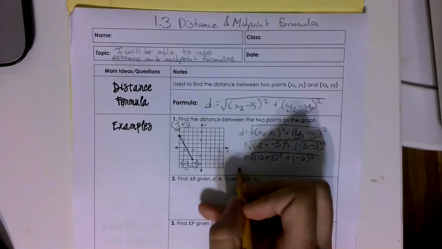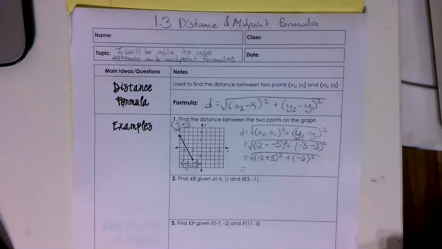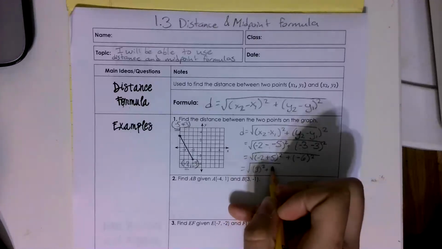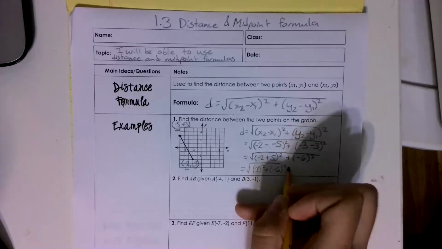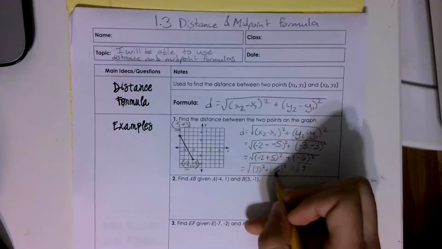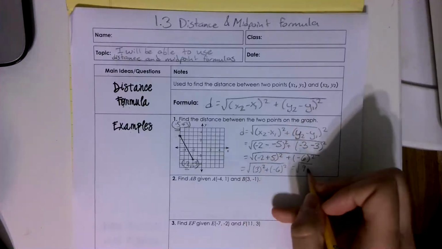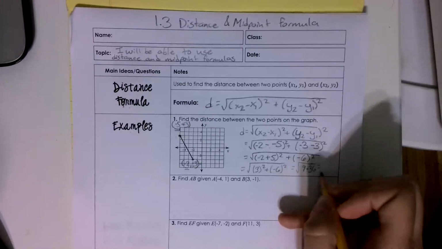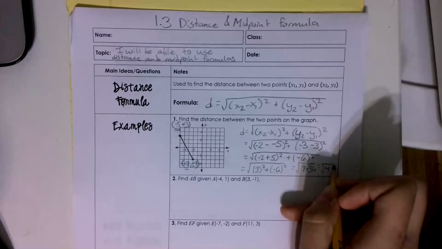This is really -2 plus 5 is really a +3. So we're going to square 3. We're going to add that to -6 squared. So 3 squared is really 9. -6 squared, well, -6 times -6 is a +36, which means 9 plus 36 is a square root of 45. Now we can reduce that.